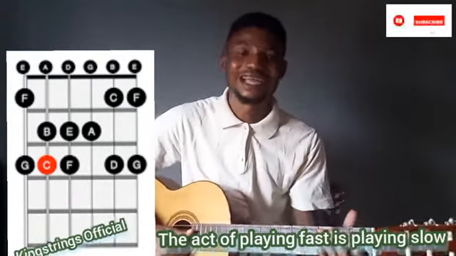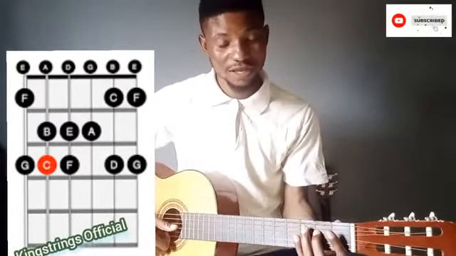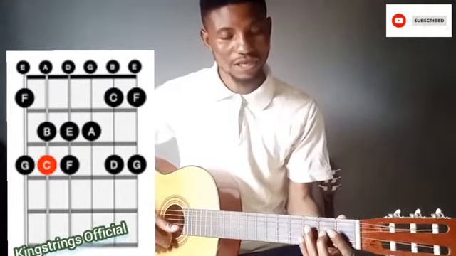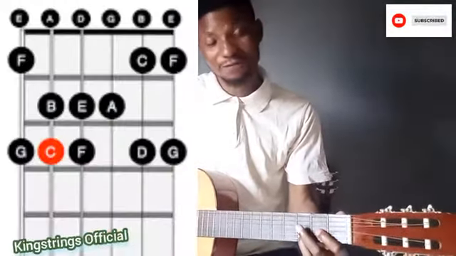You can try it as slow as possible. Somebody said in one of the books I read that the act of playing fast is actually playing slow. So you get it to be fast by rehearsing it slowly. So we have C, D, E, F, G, A, B, and C.